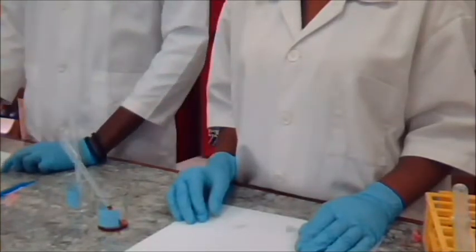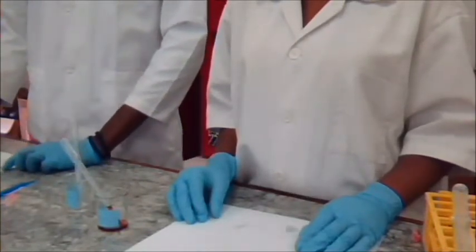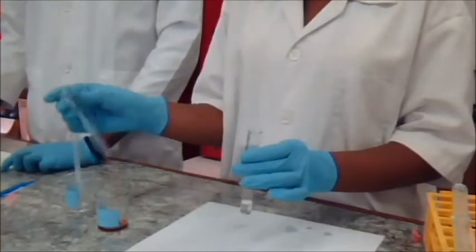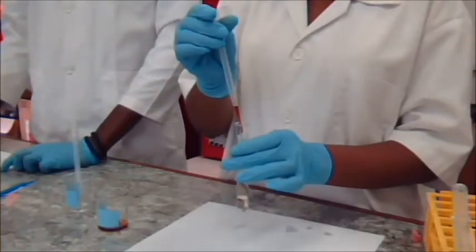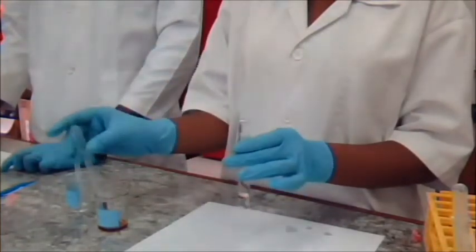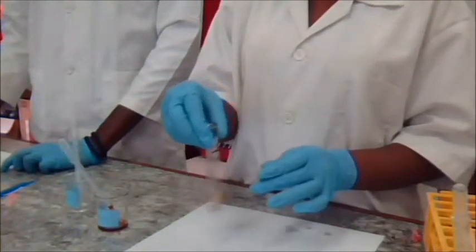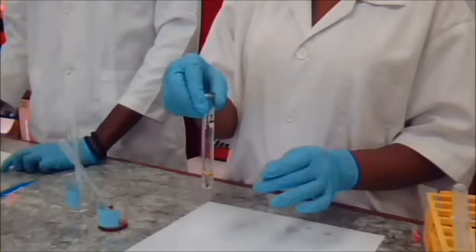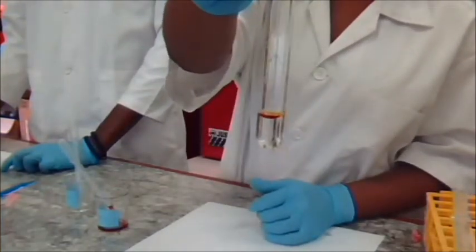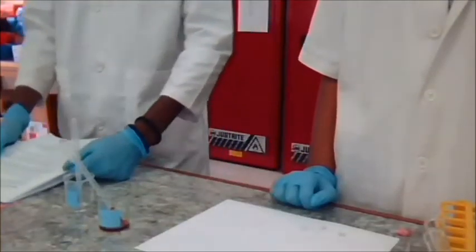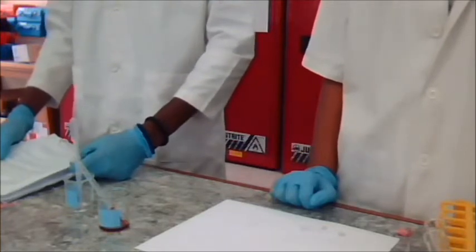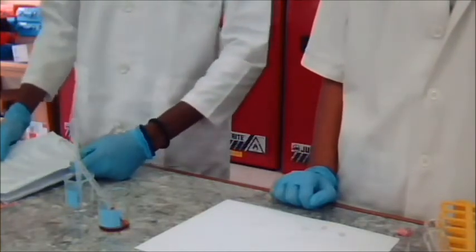We're going to use our insoluble compound aniline and test it in 6 molar NaOH. Our aniline compound was not soluble in NaOH, thus we are going to try it now in 6 molar HCl.